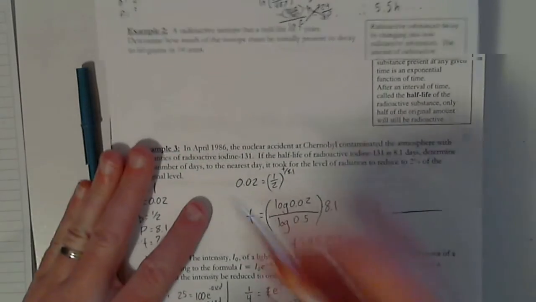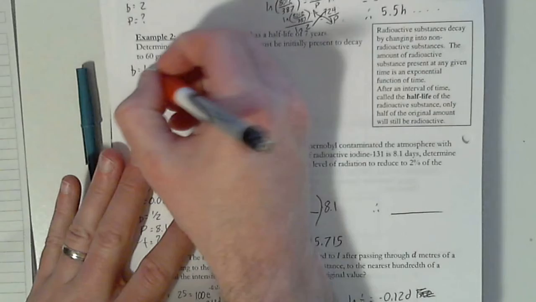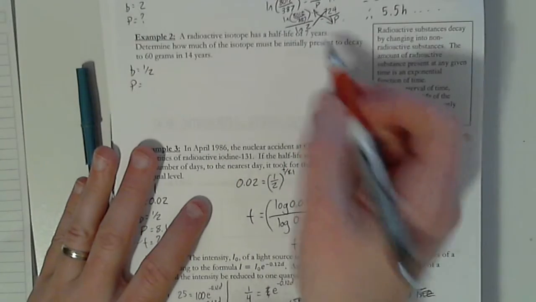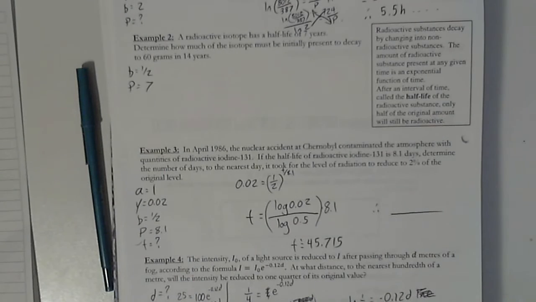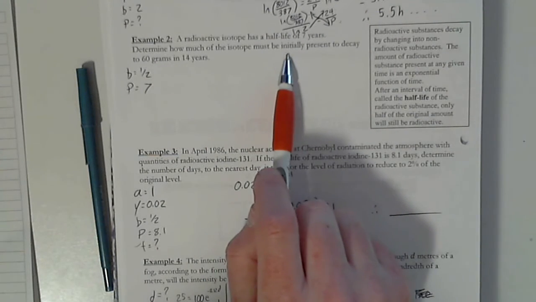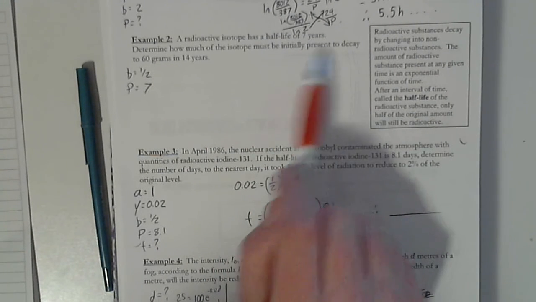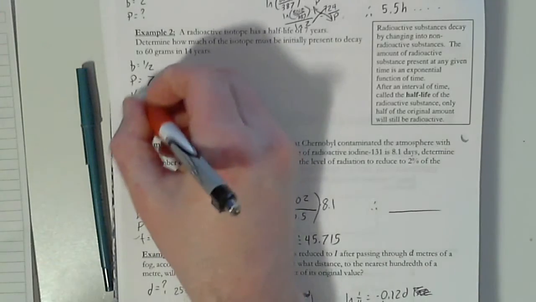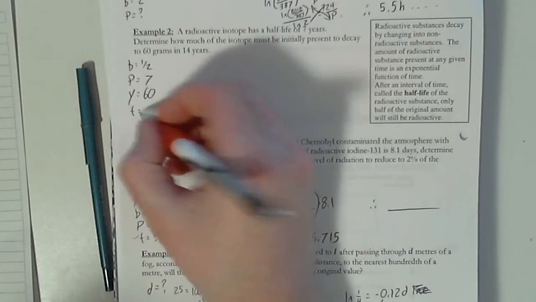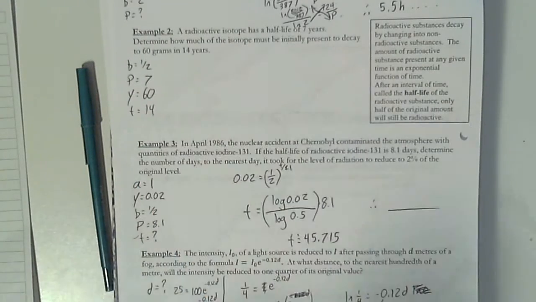Has a half-life of 7 years. So B is a half. The period, it's not time, it's the period, is 7 years, assuming our T is years as well. So the period has to be in the same time calculation as the T value. Determine how much of the isotope must be initially present to decay to 60 grams. So our final value is 60 grams after a time of 14 years.